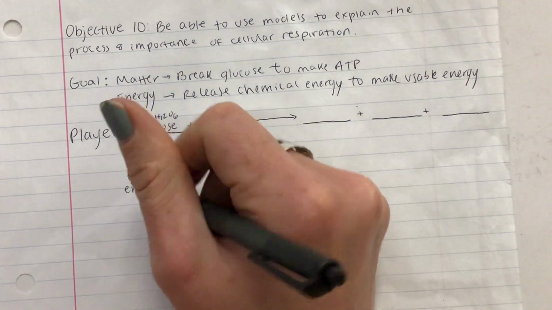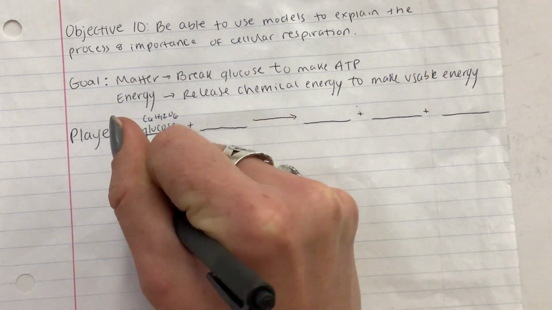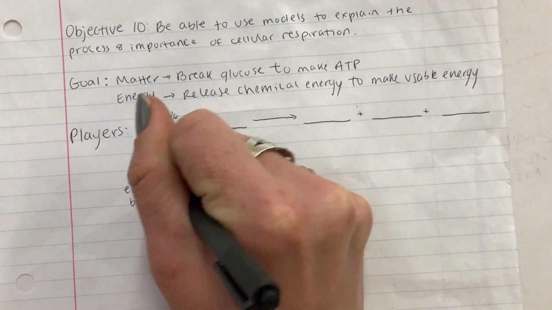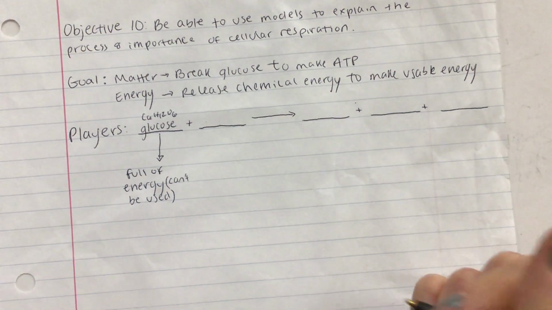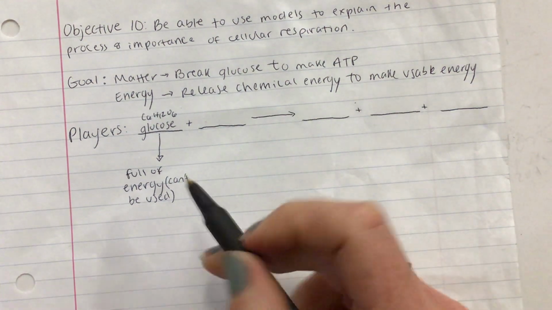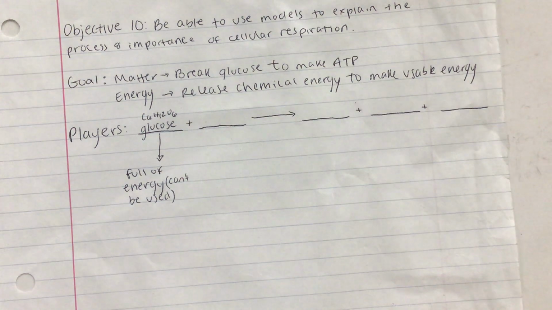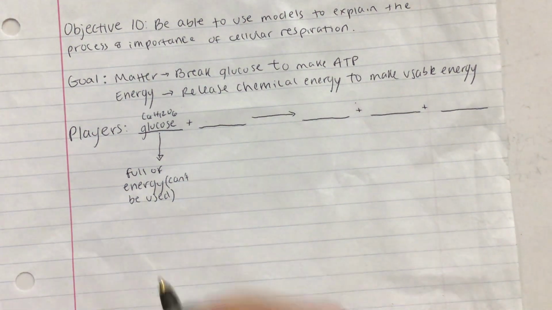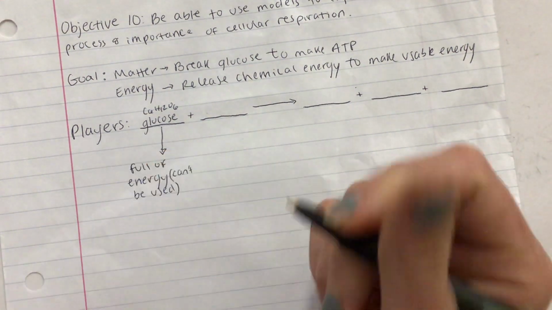It's just full of energy that can't be used. Okay, that's glucose. If you pick glucose, you have a ton of energy, but you can't quite use it. Where is this molecule going to shine? Where is it going to really have a role in your video game? Well, if you choose glucose, you're going to have a large role in level 1 called glycolysis.